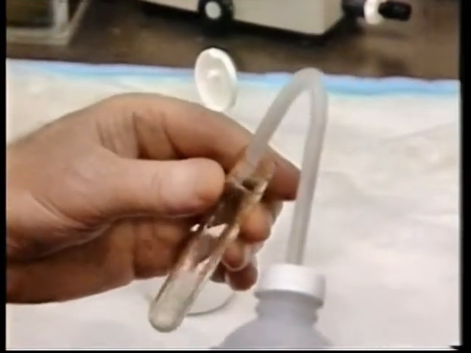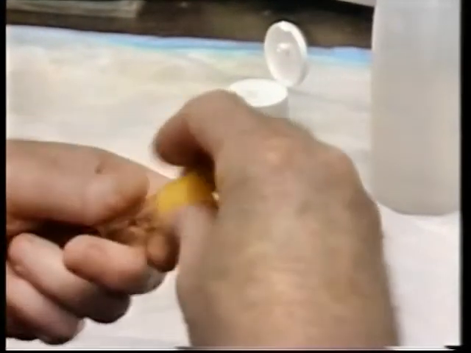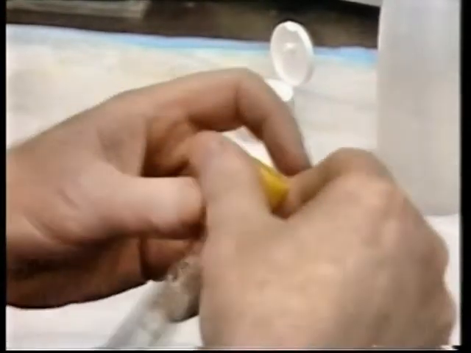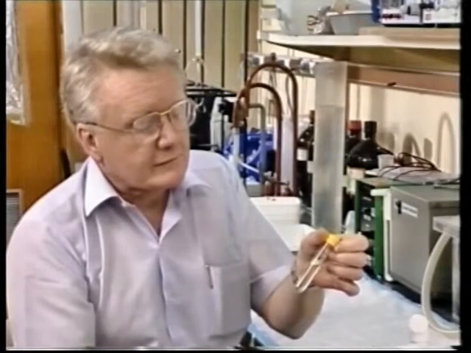Just add a little water to it and cap it and just shake that. It quickly goes into solution, and you can see we've got quite a strong concentration of elastin there with the frothiness that occurs quite quickly on the surface.